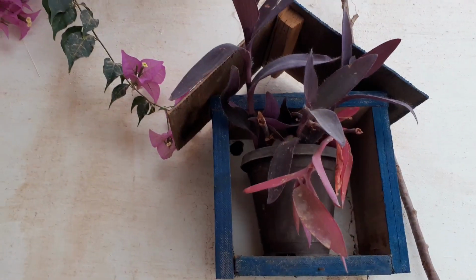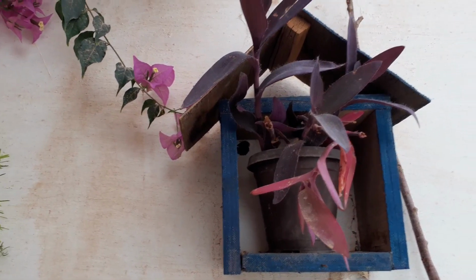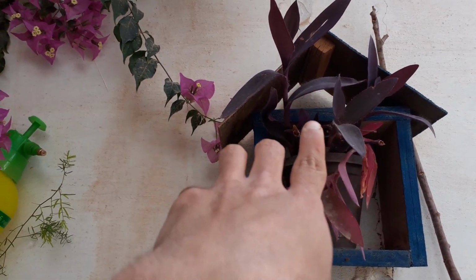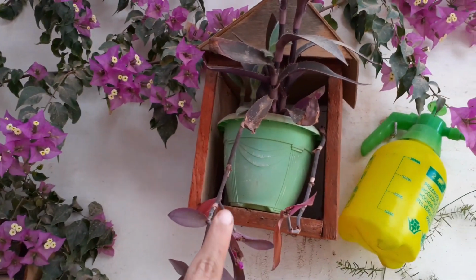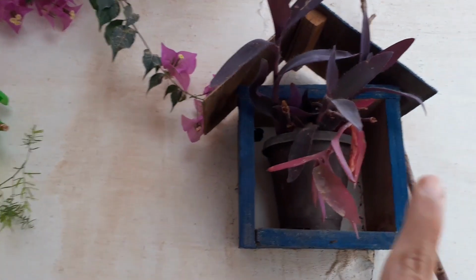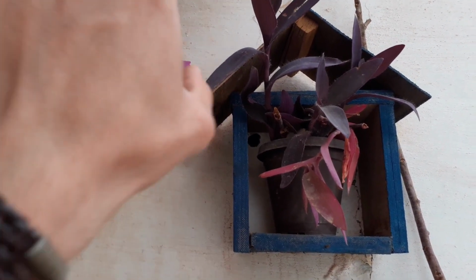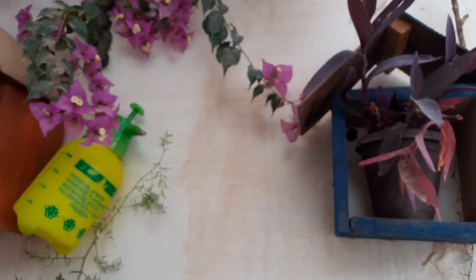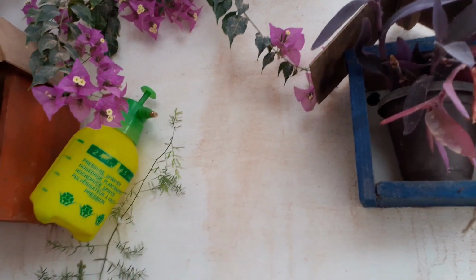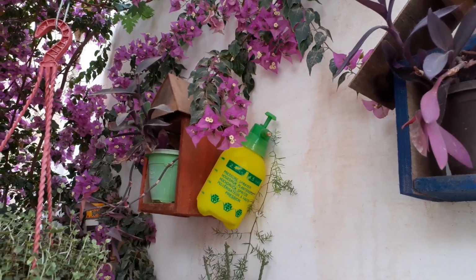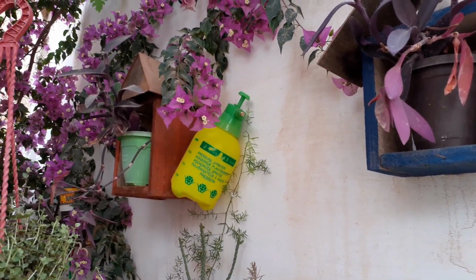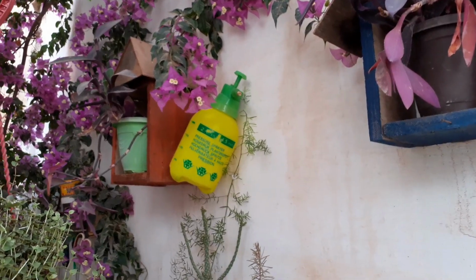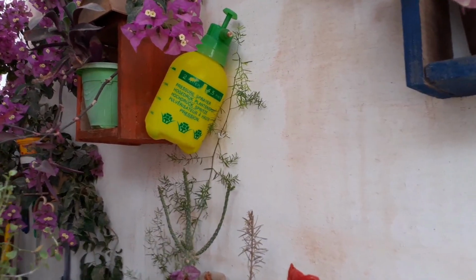And here's the Tradescantia. This one was sprayed with gibberellic acid, and this one was control. But honestly, I can see no difference. Although I took some cuttings from these two, I'm not really sure how they responded to the hormone. I'm going to give them more time and see if anything happens to these plants.